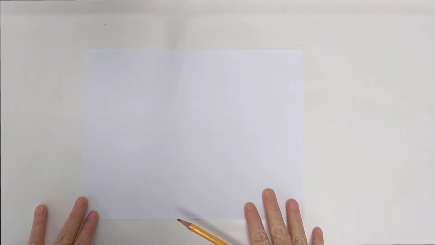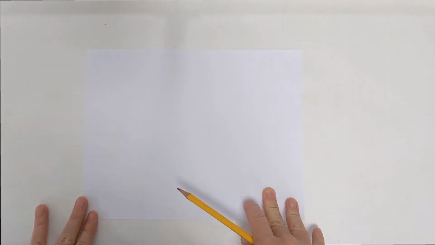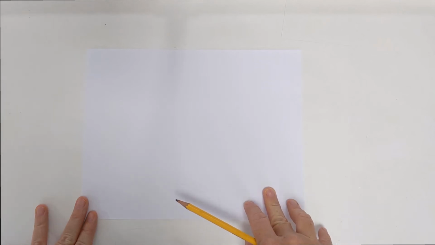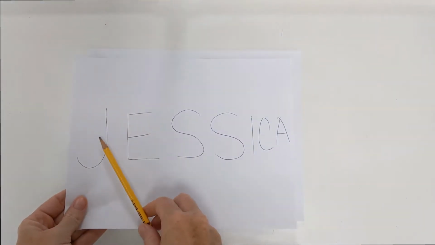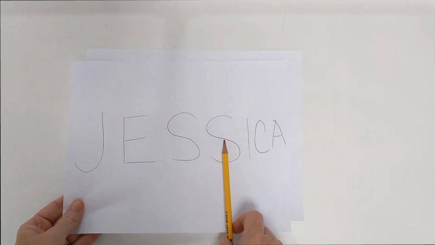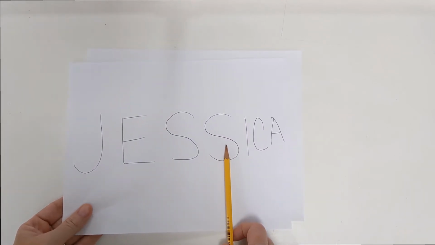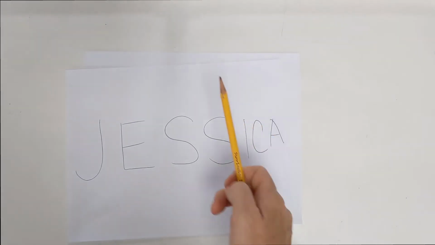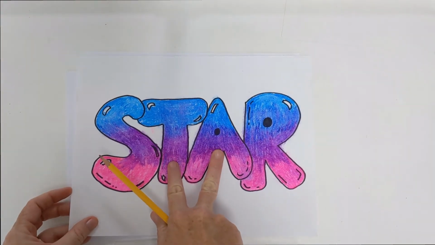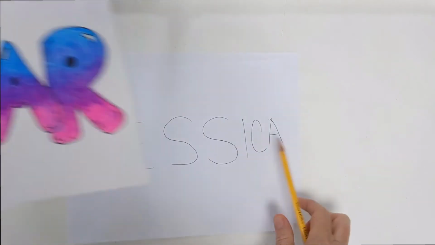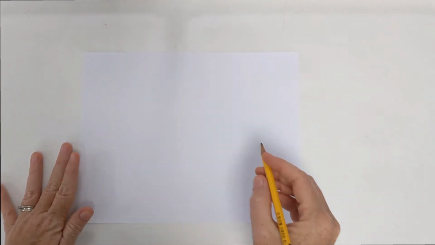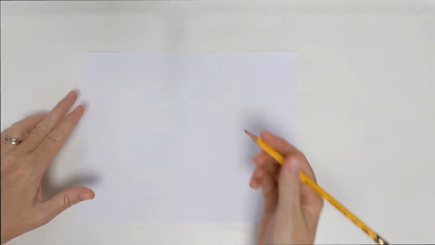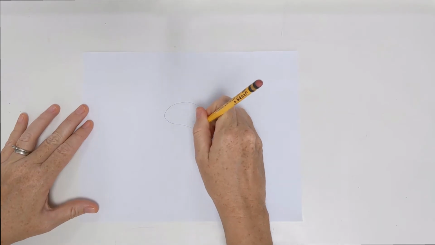So one thing that I'm going to suggest that you do is I want you to think about the number of letters in your name and decide which letter is the middle letter in your name. So for me, since I have 7 letters in my name, the second S is the middle letter. If you have an even number of letters in your name, like Star, then you have 2 letters that are the middle letters in your name. And if you can find the middle letter or letters, then that's the letter that you need to put into the middle of your word and middle of your paper.